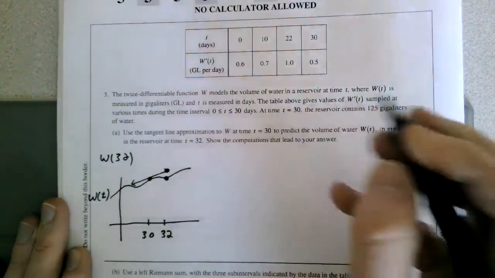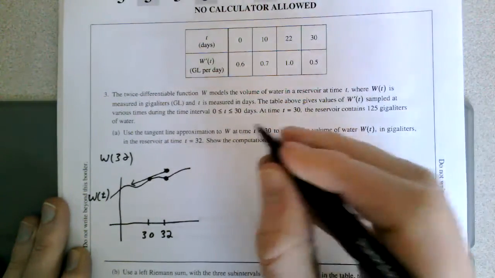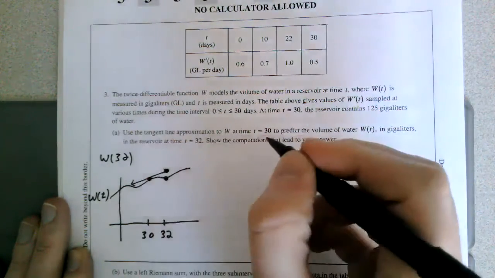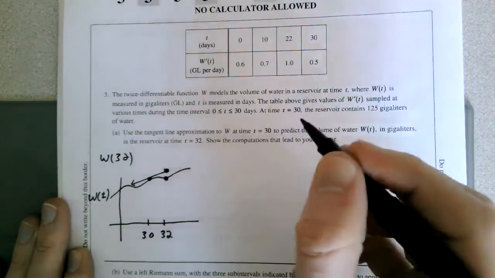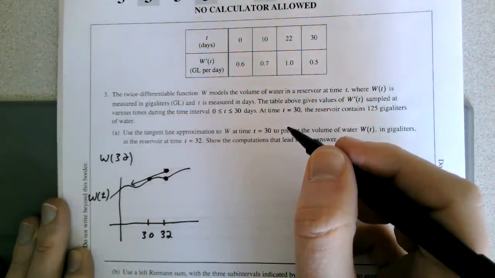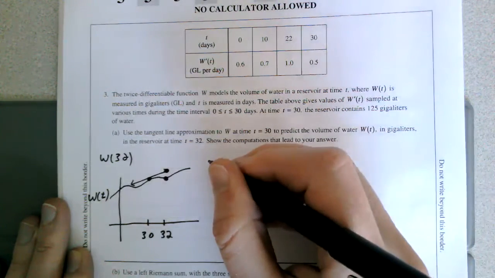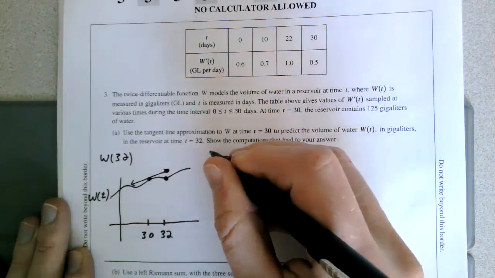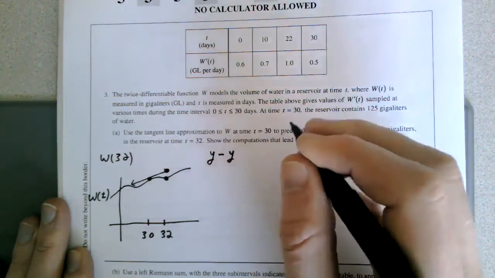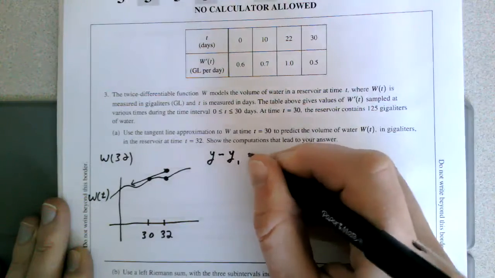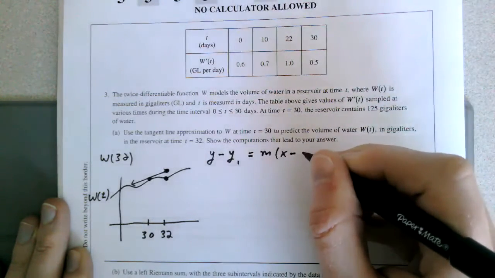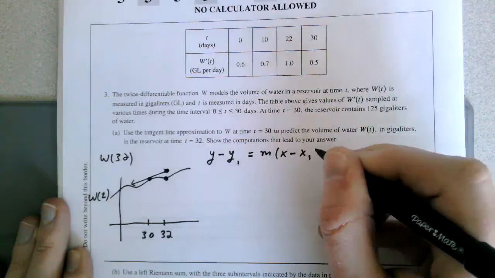How does it go? Well, first of all, the tangent line approximation is nothing more than using the equation of the tangent line. So what we have to do is write down the equation of the tangent line. To do that, you should always start by writing down point slope form, which is y minus y1 equals m times x minus x1.